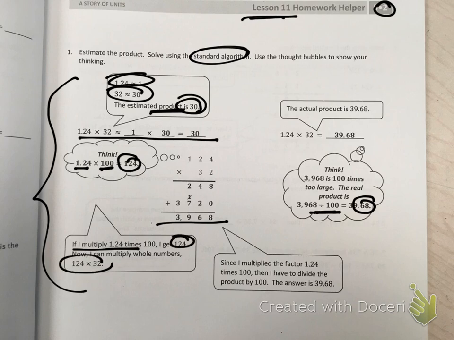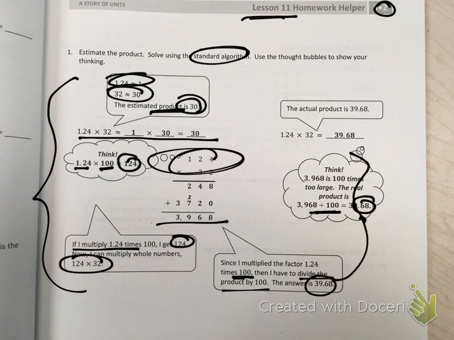Now I can multiply whole numbers. So what it's trying to get you to do is just to multiply the whole numbers. But because we multiply by 100, we also have to divide by 100 to get us back into the decimal. And that's where we get the actual number right here. So this will be all for problem number 1.